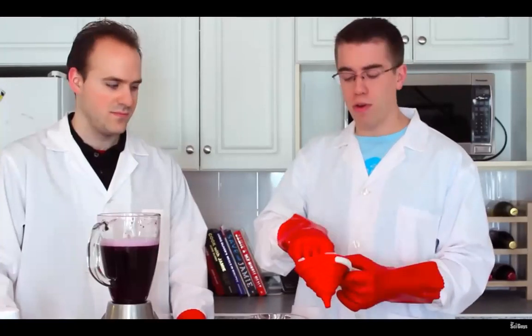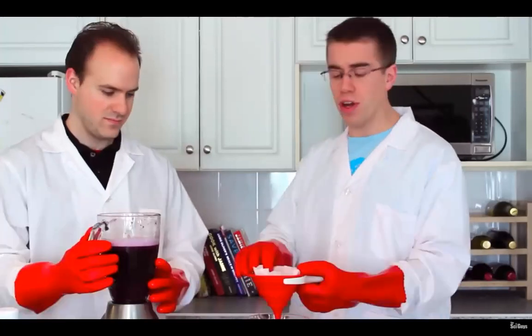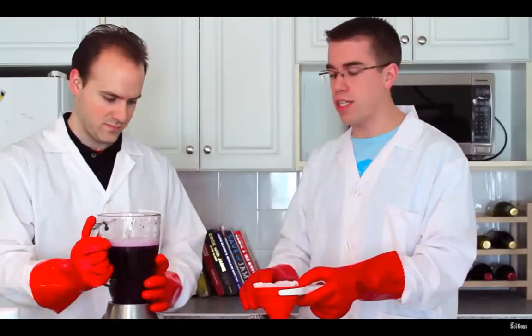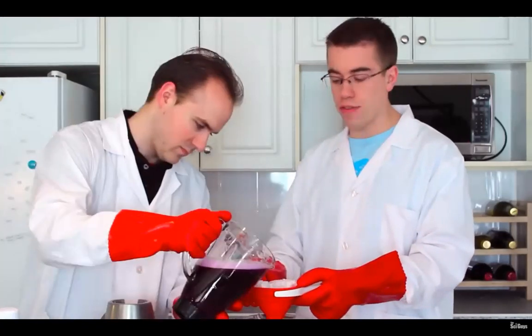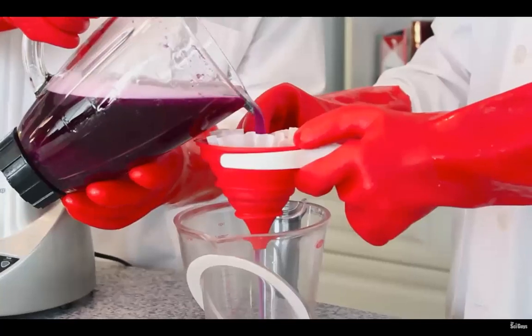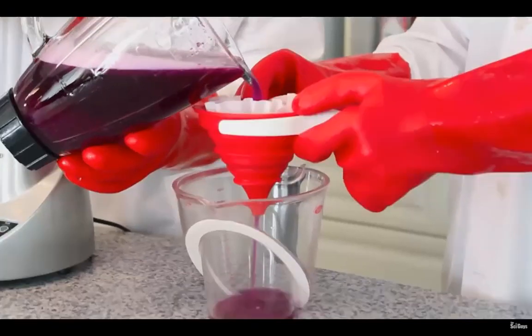The second step in our experiment is to take your coffee filter and your funnel and place the coffee filter inside the funnel. This will help prevent any small pieces of cabbage from getting into our solution. Place your funnel and coffee filter over top of another container and pour your blended solution through the coffee filter. Make sure to take any large pieces of cabbage out before you start this filtration process.